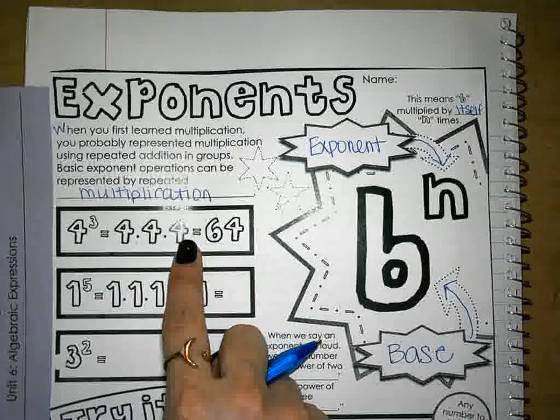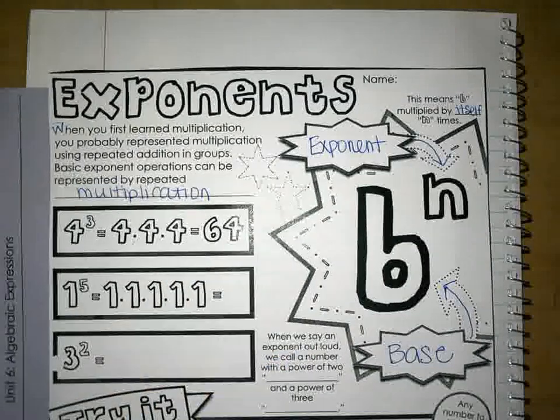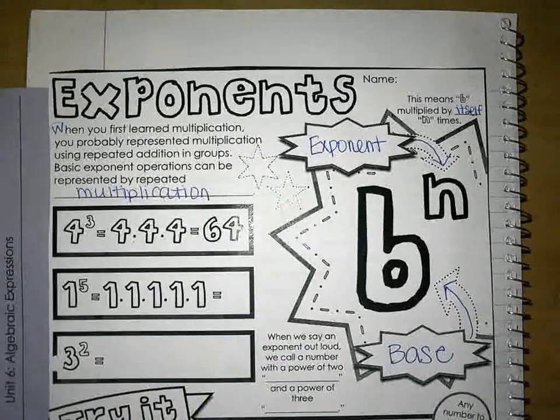Peyton. Wouldn't 4 times 4 times 4 be 94? No. We'll check your math in a second, okay?